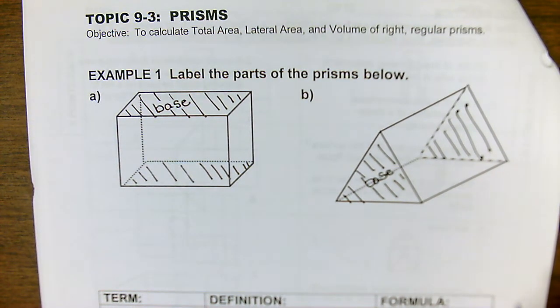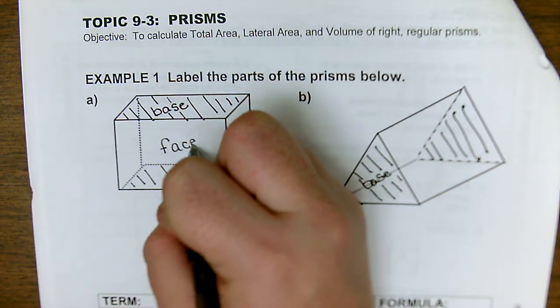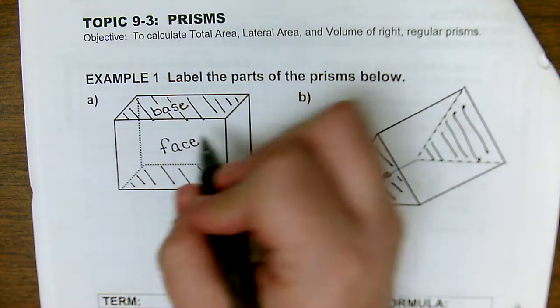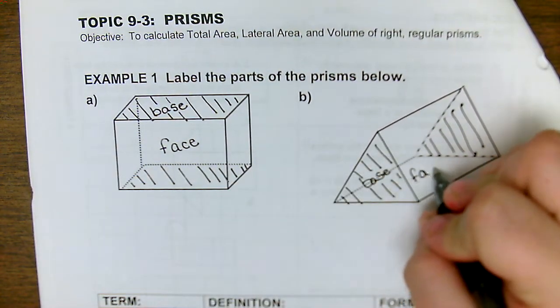The other ones are called lateral faces, or a face. Okay, so these rectangles, all four of these rectangles here, and all three of these rectangles are called a face.